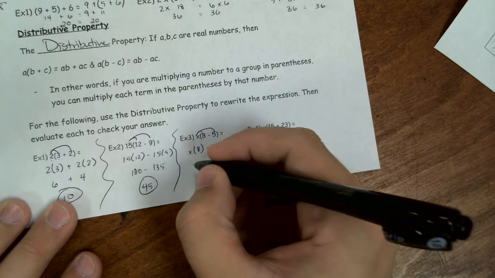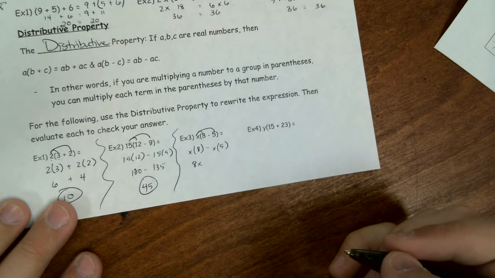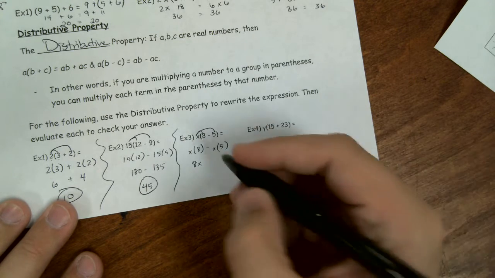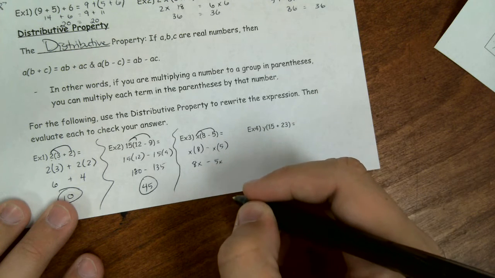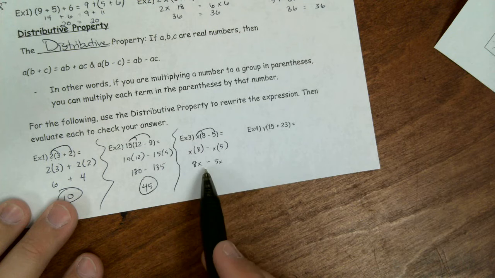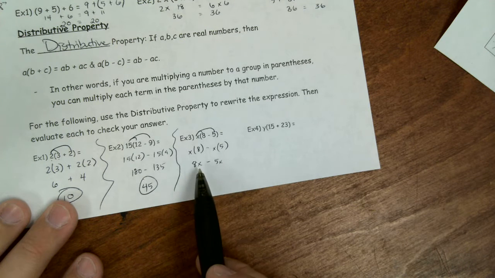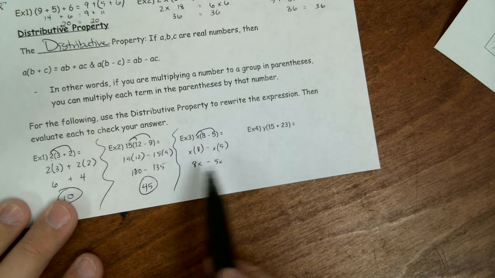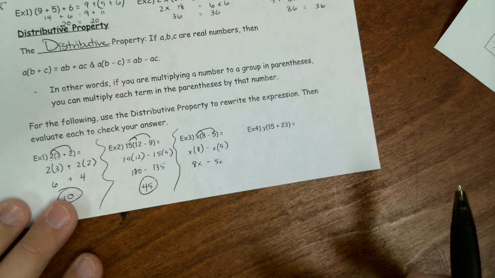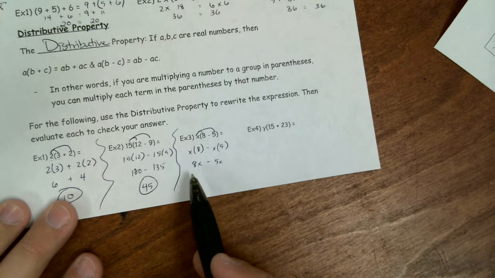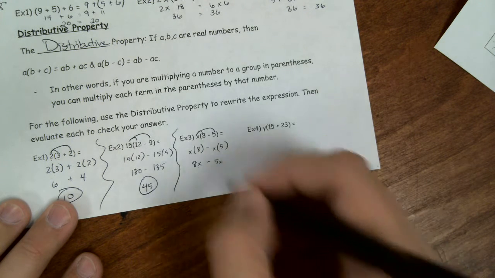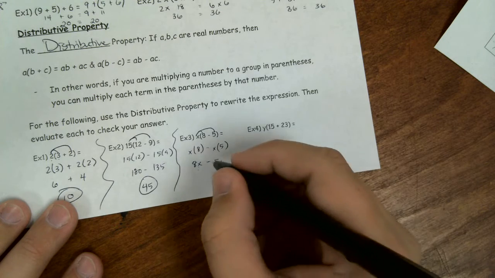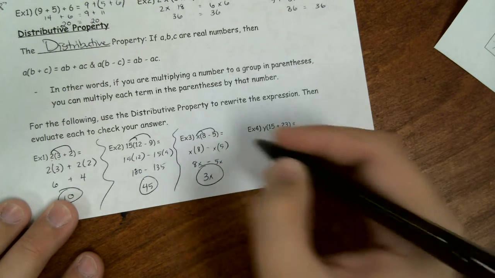So x times 8 would just be 8x. We're going to rewrite that way because that's the way we prefer, minus x times 5, which is 5x, and then 8x minus 5x. So whenever we're subtracting things that have a variable, we first have to check and make sure that the variable is the same, so they're both x's, and they're both x's to the first power. If they are both the same variable and the same power, then we can subtract the coefficients in front. So 8x minus 5x will give me 3x.